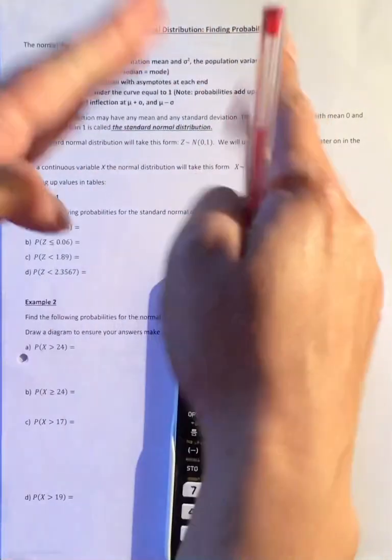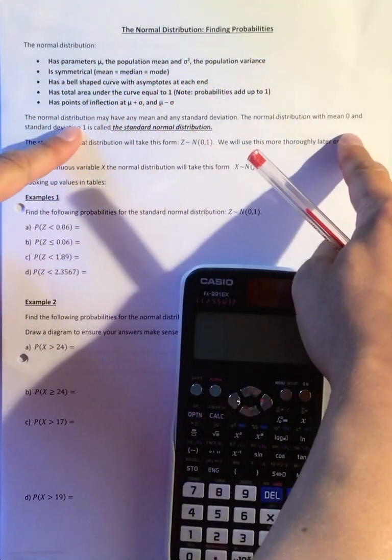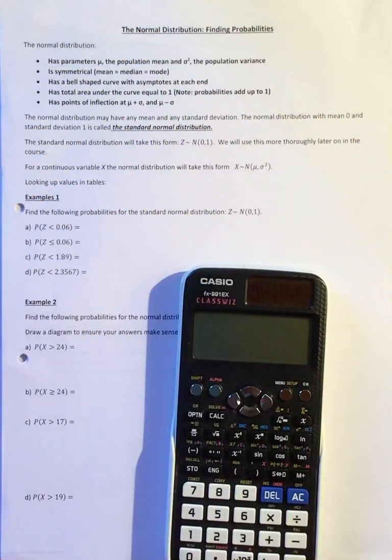So those curves will tend towards a frequency of 0, but won't actually meet the x-axis. Because we use our curve to represent probabilities, and probabilities add up to 1, we say the total area under the curve is equal to 1, and there are points of inflection at mu plus sigma and mu minus sigma. That's not an essential piece of information.